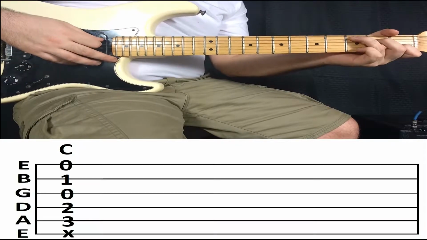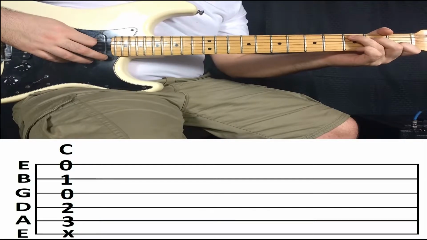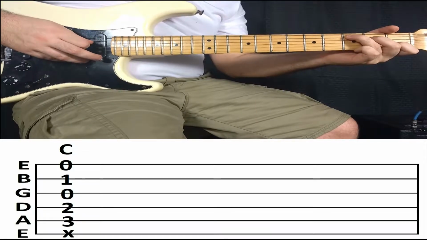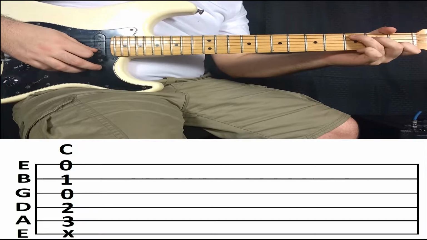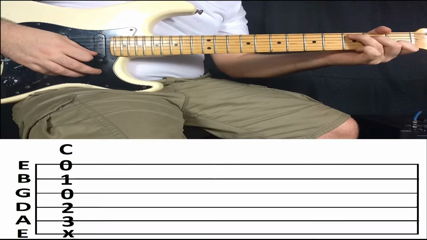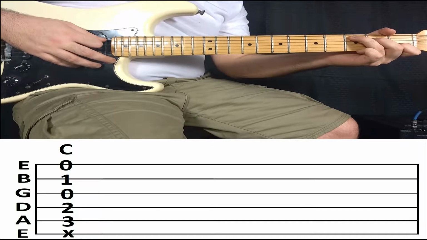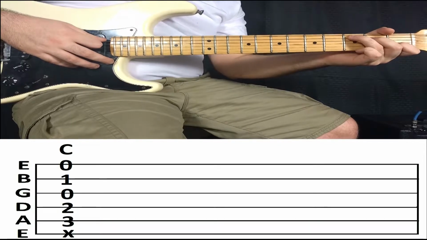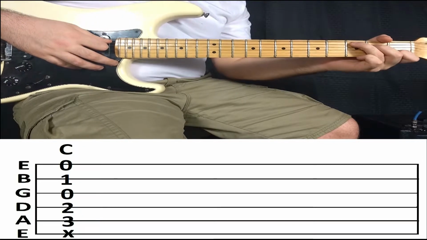For C major, it'll say 3 on the A, 2 on the D, 0 on the G, 1 on the B string, and then 0 on the high E. They'll all be stacked up on top of each other, and sometimes it'll say C on top, but other times it won't. It really depends on where you get your tabs and who wrote them out.